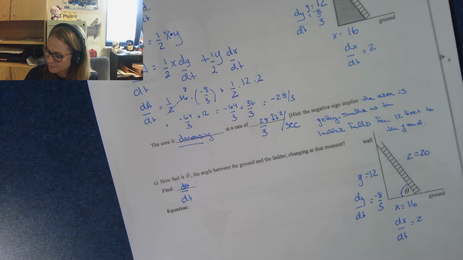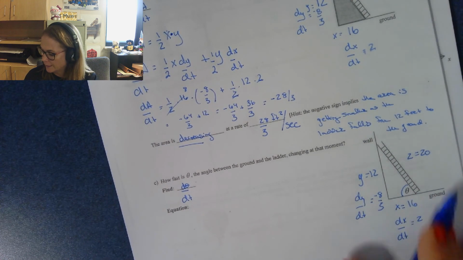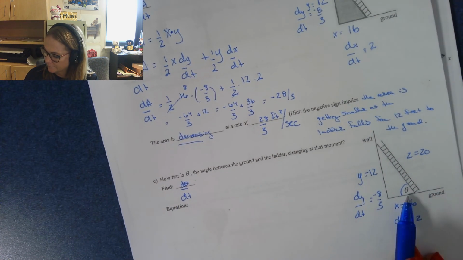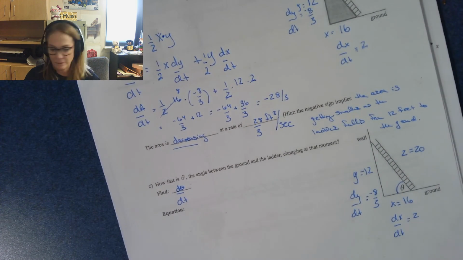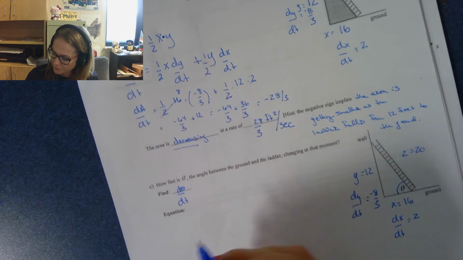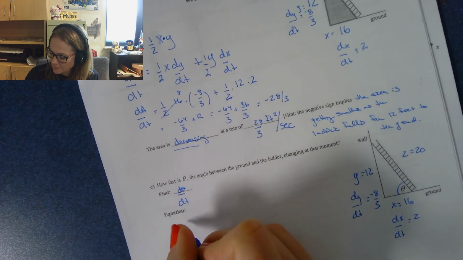Okay, and so an equation I could write, to find d theta dt, I could use sine, cosine, tangent, whichever one you want. Eeny, meeny, miny, mo. Let's use sine.